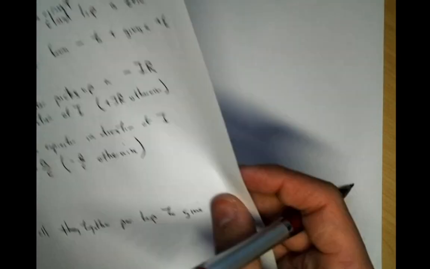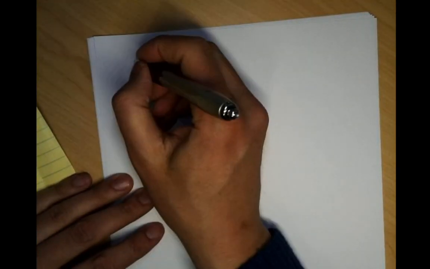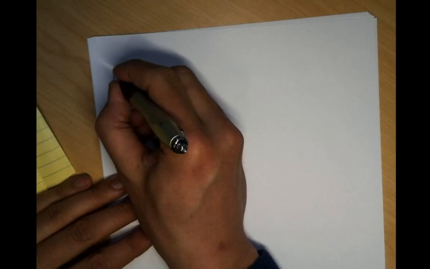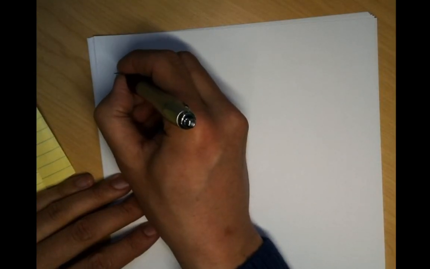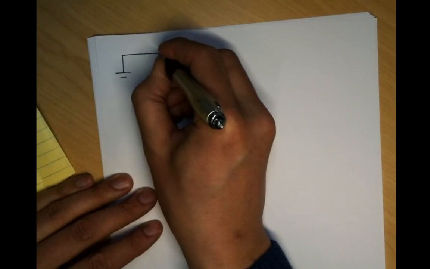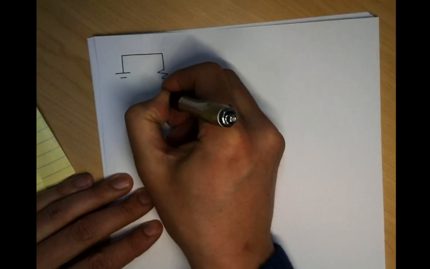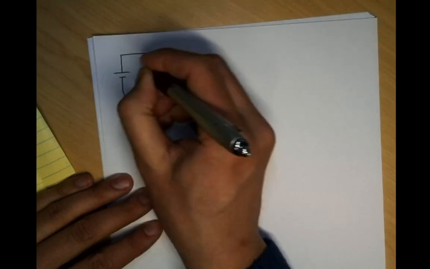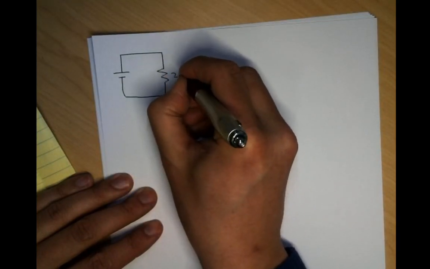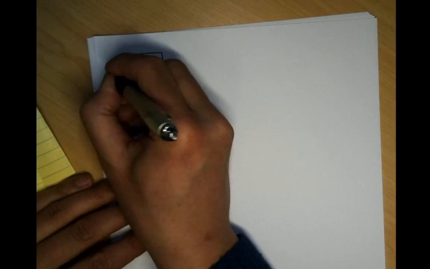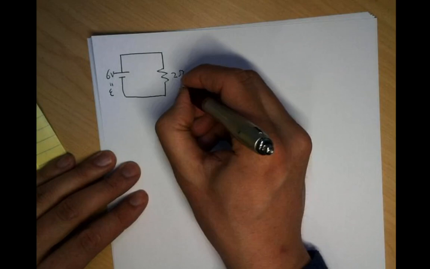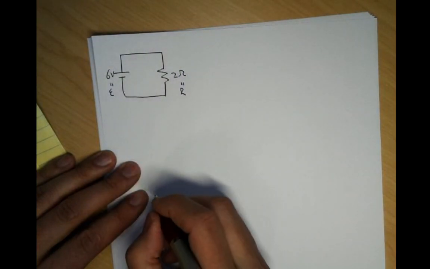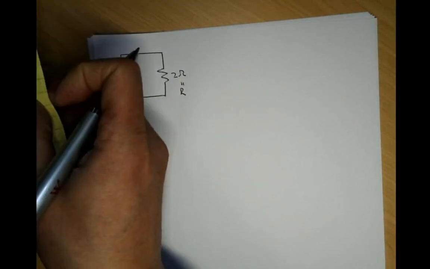Let's basically apply it to see how it works. I'm going to start with a very simple example here. I have a battery here. I'm going to pick it going, there's my resistor. And I'm going to tell you what the resistance is. It's going to be 2 ohms. And this is going to be 6 volts, right? So this is epsilon, this is R. Okay, let's go through all the different rules first.